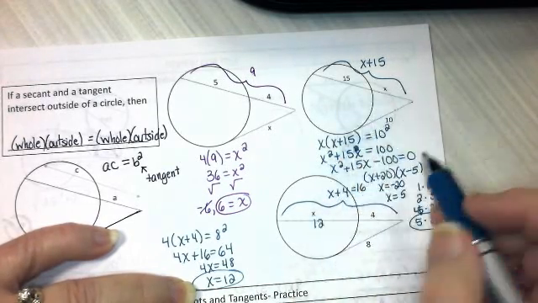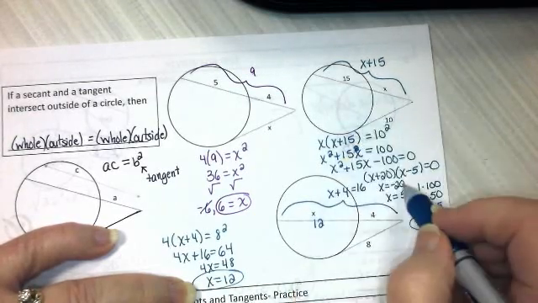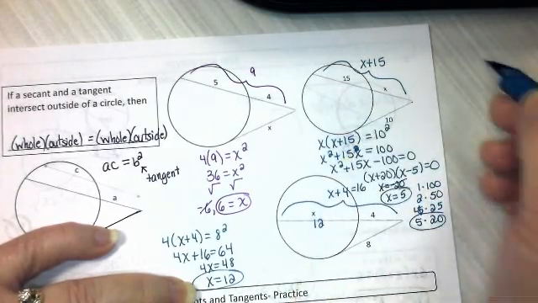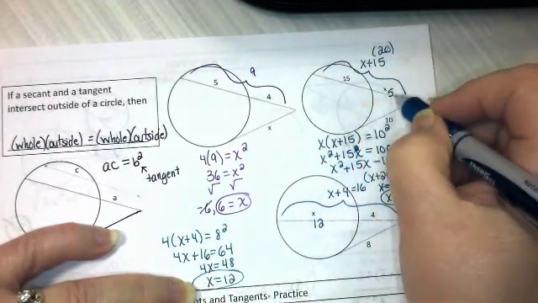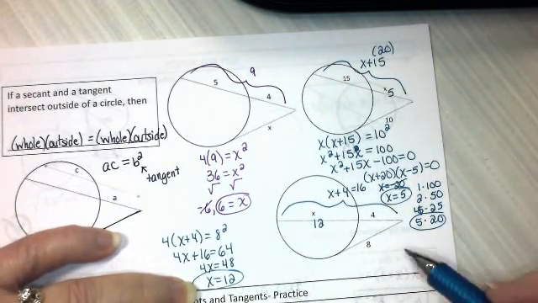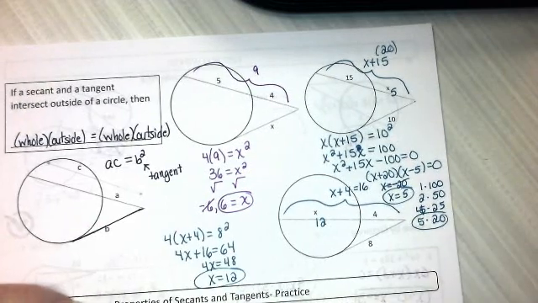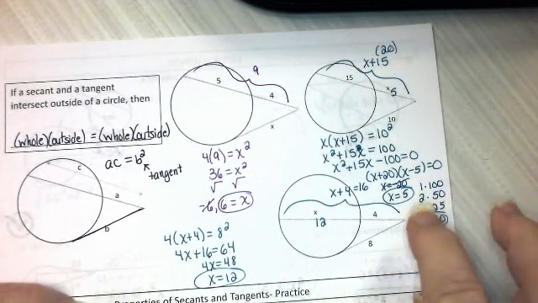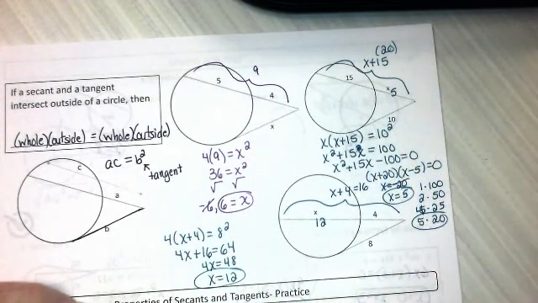So if I look back at my original problem, can x really be negative 20? That's a segment length, so no it can't, but x can be 5. So if I put in 5, I get 5 times 20 is 100, and 10 times 10 is 100. So just be careful when you end up with one of your x squareds that you use the proper process to solve, and make sure to exclude answers that create a negative segment length. Off to practice.